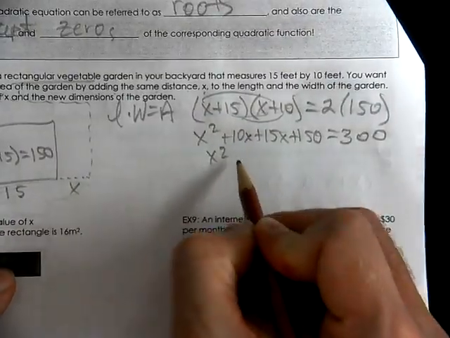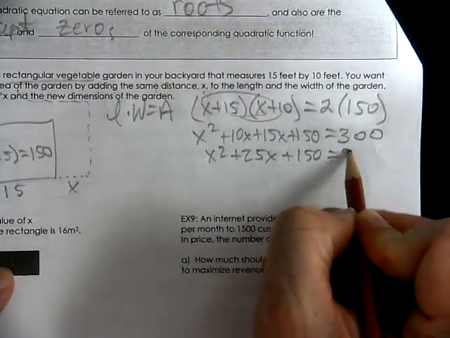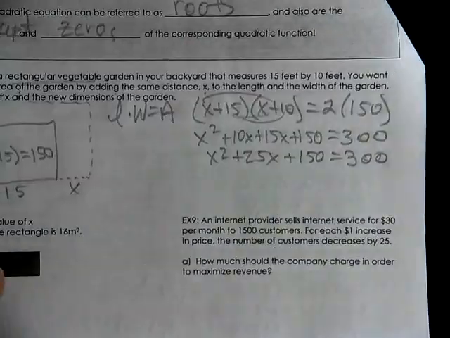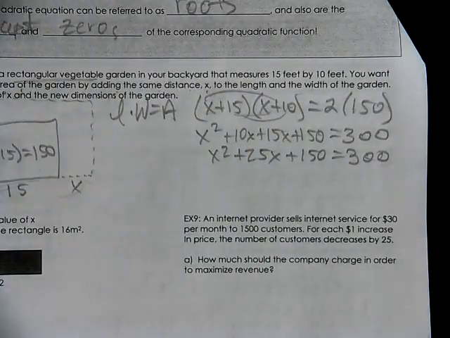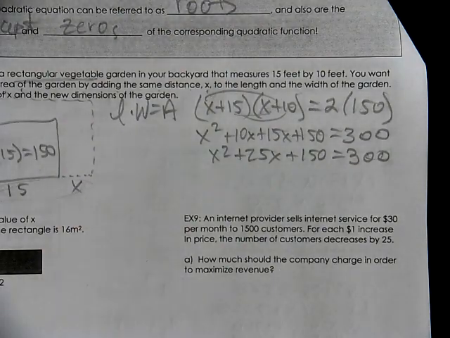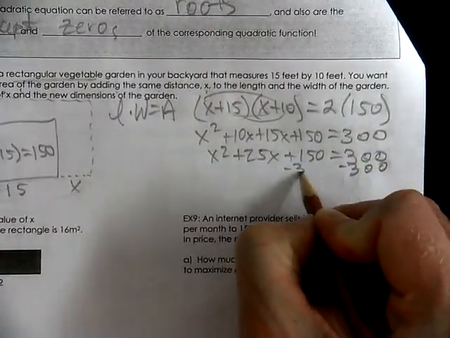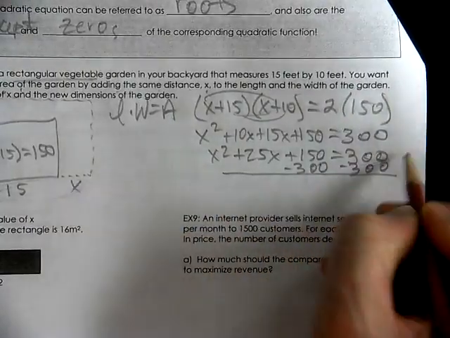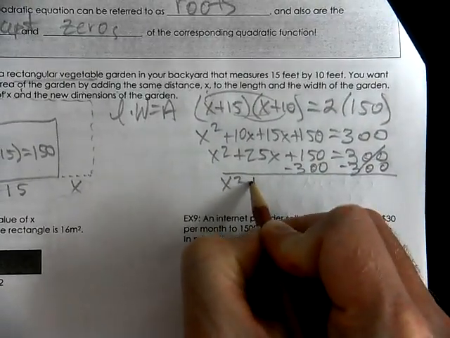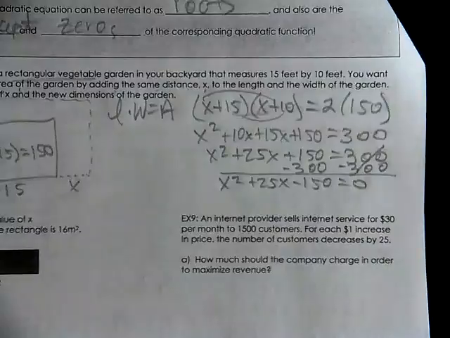So that gives me x squared plus 25x when I collect my like terms, plus 150 equals 300. Now what do we have to do to solve a quadratic equation? You have to get it equal to 0. You have to move everything over to the same side of the equal sign. So it's x squared plus 25x minus 150.